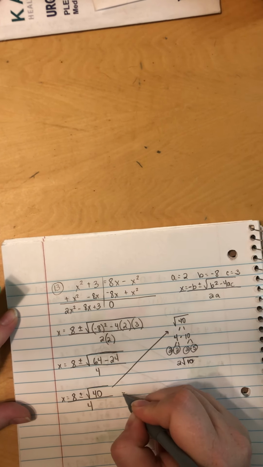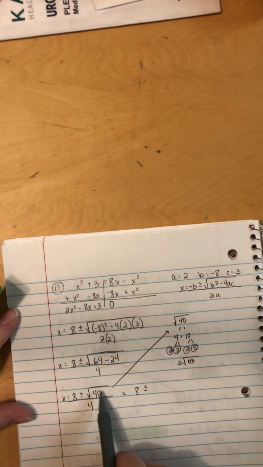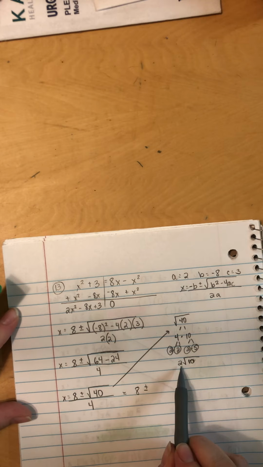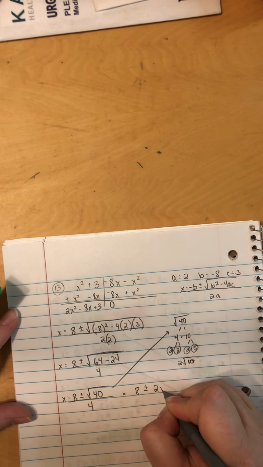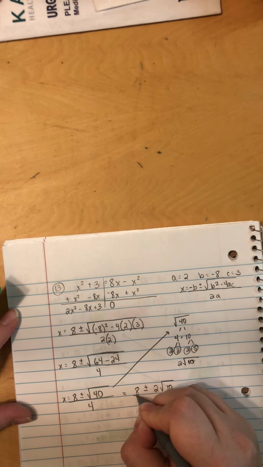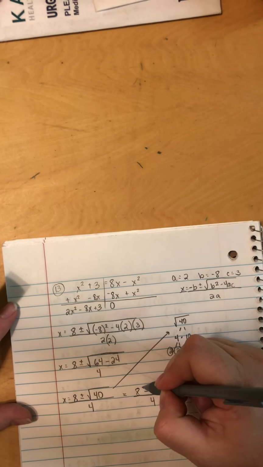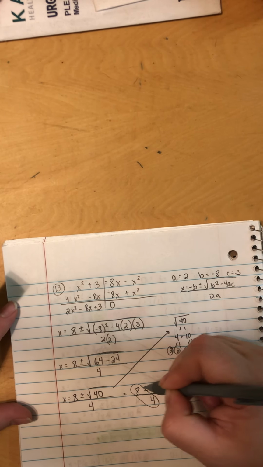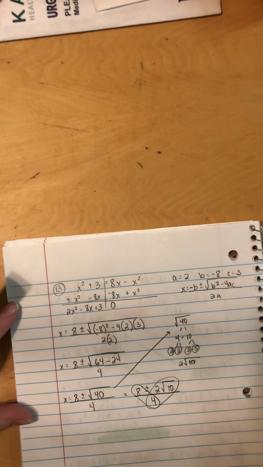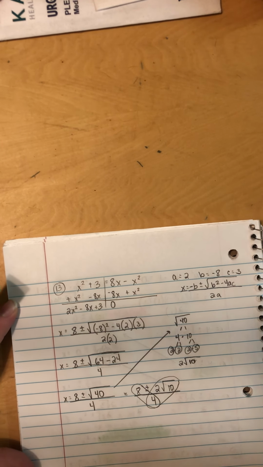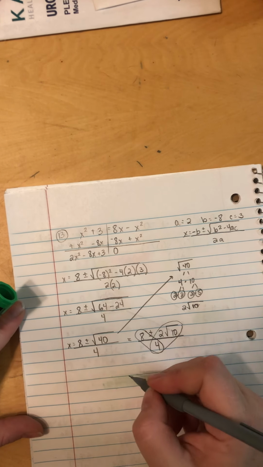So it's going to go equals 8 plus or minus. Now the square root of 40 is going to be broken down now into 2 times the square root of 10. So 2 square root of 10, all divided by 4. Okay? So this is divided by 4, and then this is divided by 4. Okay, so hopefully you understand where that's coming from. Alright, I'm going to scoot my paper down. I'm going to kind of put this out for you.